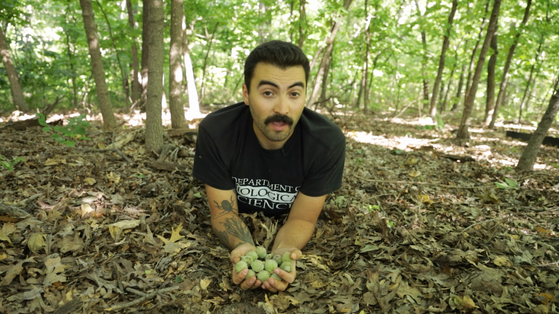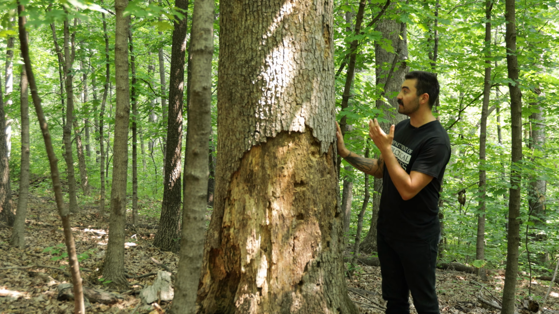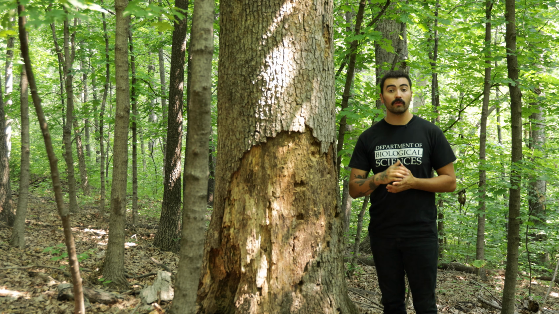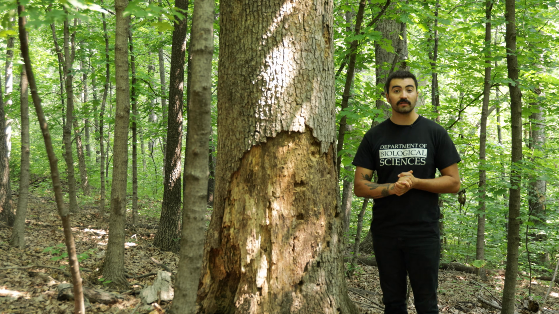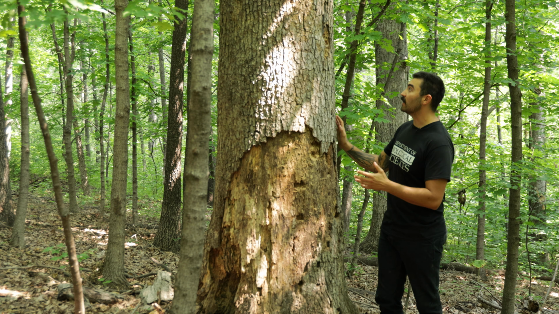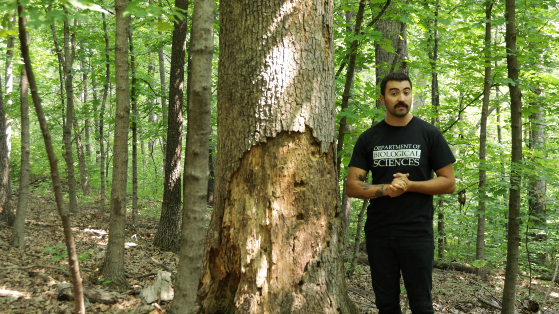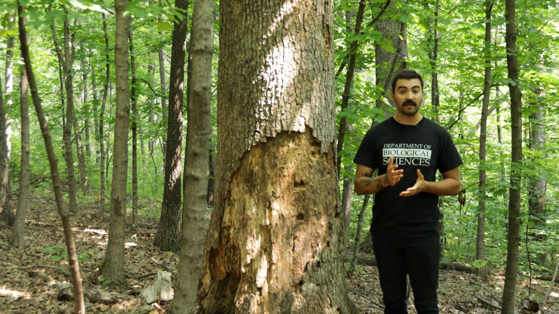When it comes to specific examples of relationships that oaks have in the forest, we look towards the southern flying squirrel. Southern flying squirrels use mass-producing trees like oaks and hickories not only for the majority of their diet, but also for nesting sites. They pick standing dead trees like this snag here, or trees that already have cavities in them as their nesting sites.